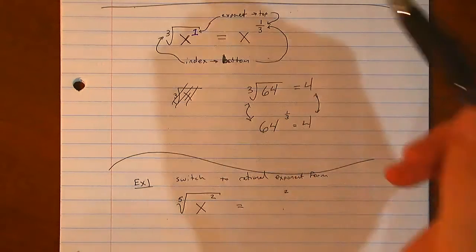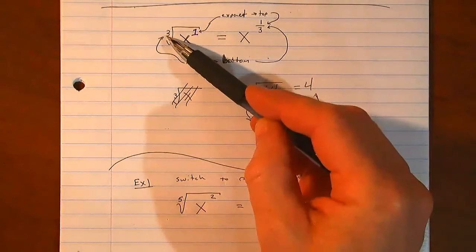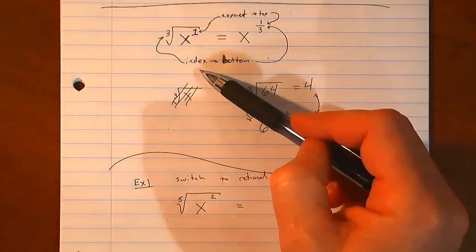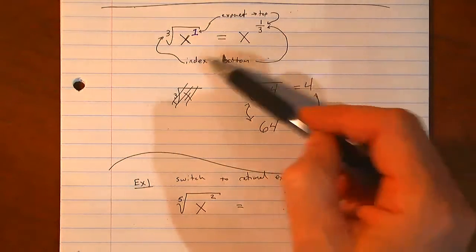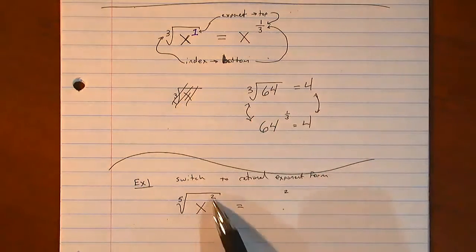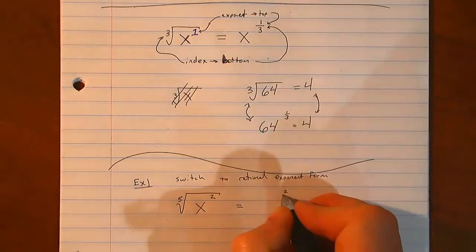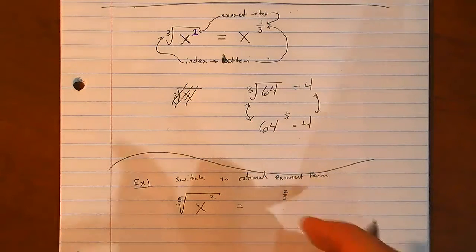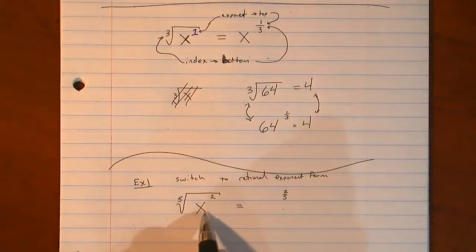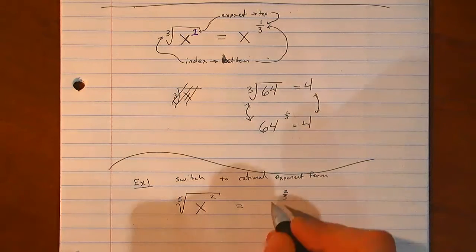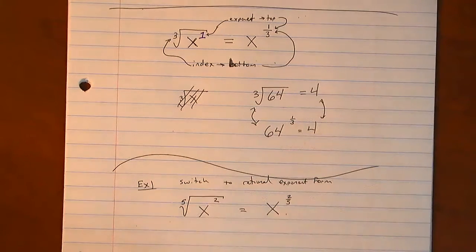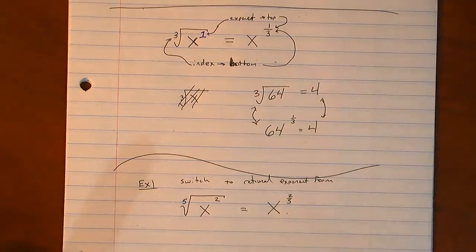And then we said in this, the index, the number that sits on the lowest shelf, the index becomes the denominator, okay? So in this expression, what's my index? It's the 5. So that's going to become the denominator of my exponent. And then the radicand here, or the base of the power, whatever you want to think of this, that stays as my base. And so that's what it would look like if it was in exponent form.